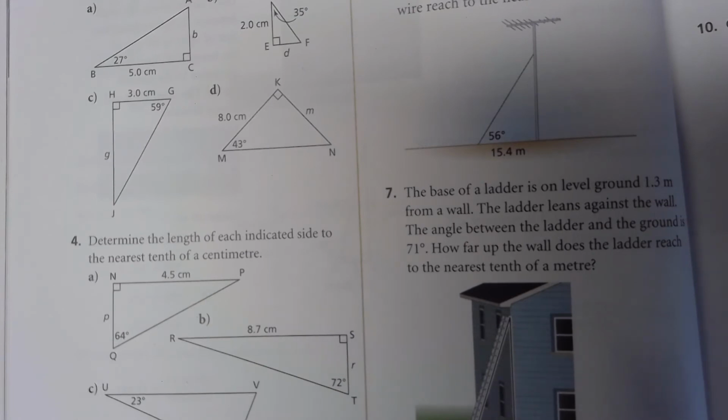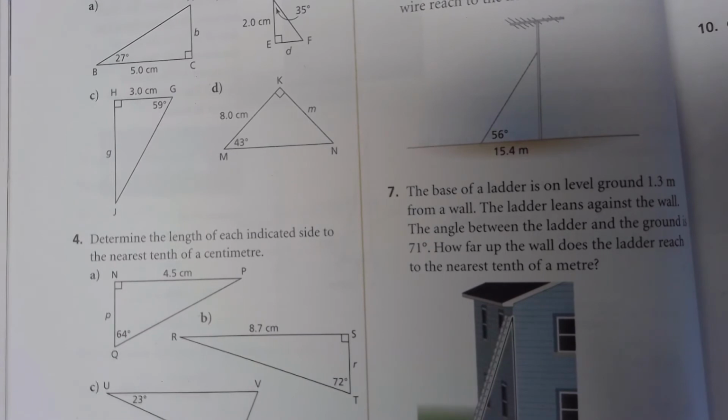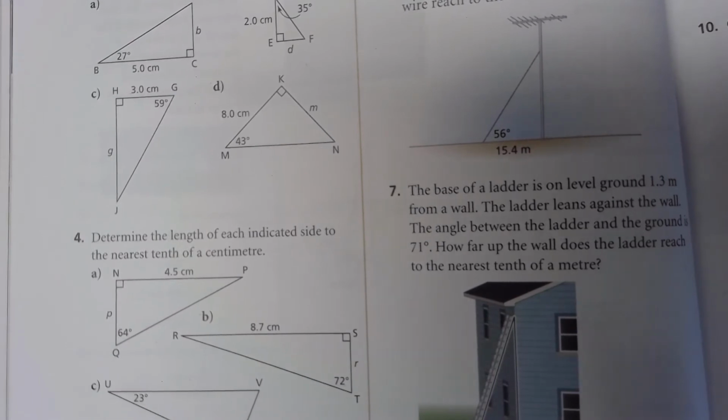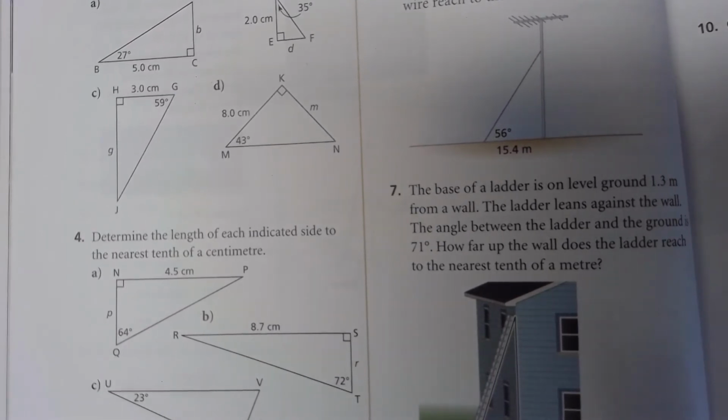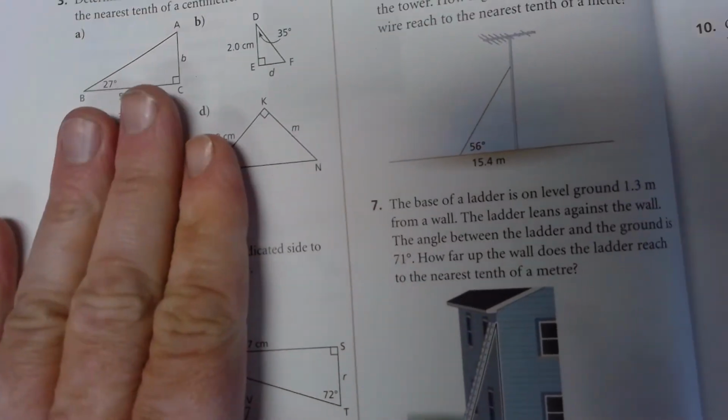Multiplying, the order doesn't really matter, but if you're dividing, you have to do the known side. I did it that way every time. If you go back and check your notes, the known side divide by the tangent. That's important. For multiplying, the order doesn't matter, but for dividing it does. So that's 3 and 4.